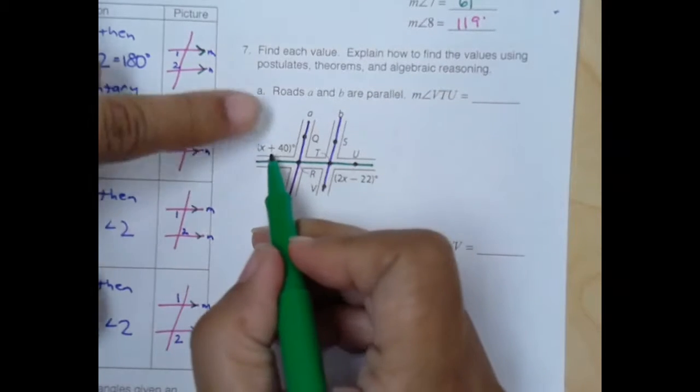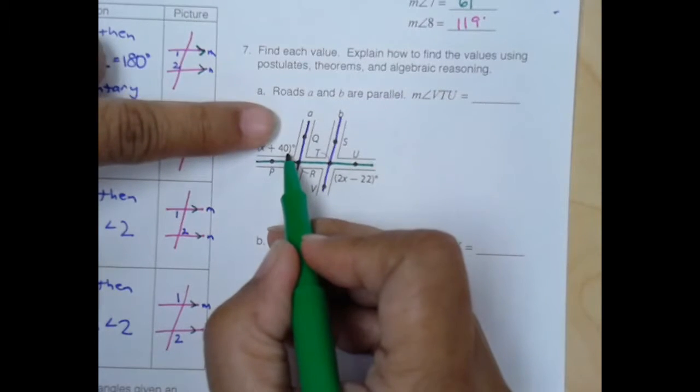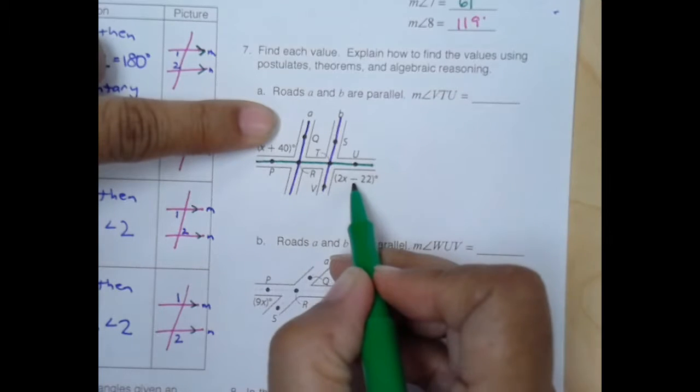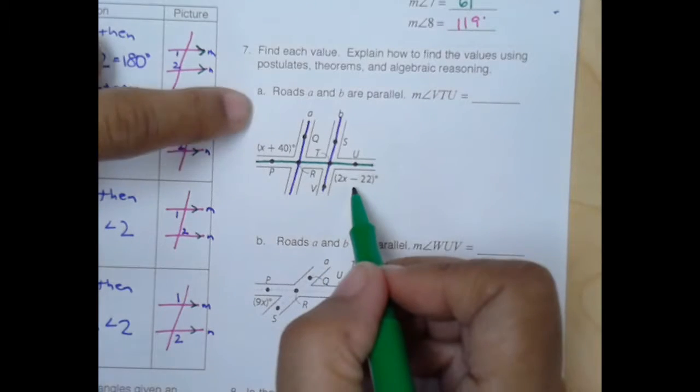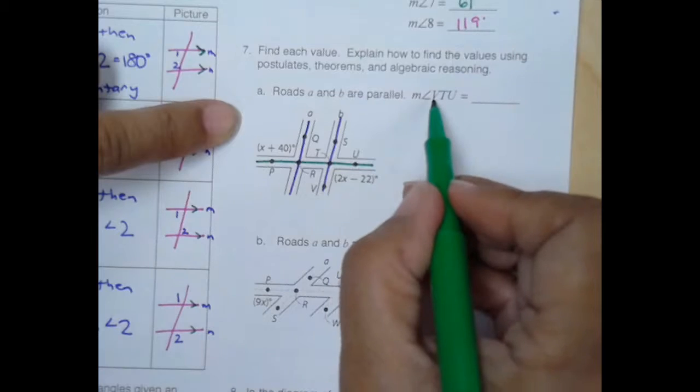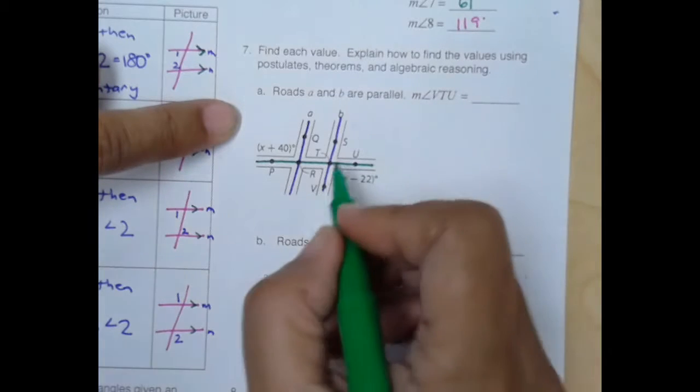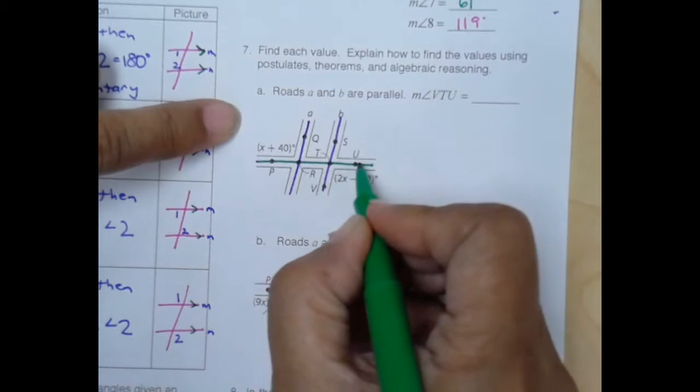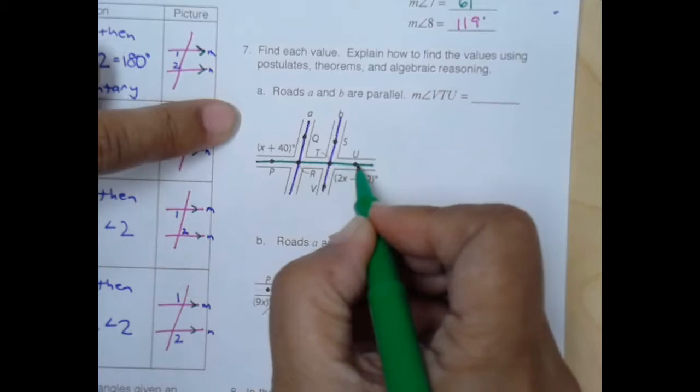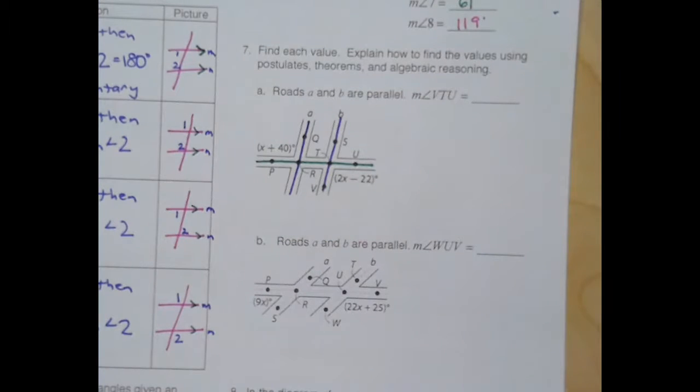Okay, so we know this corner is x plus 40. We know this corner is 2x minus 22. And I have to use that information to find what the measurement of angle VTU is. So if I trace VTU, I want this corner angle VTU. Okay, so let's go ahead and solve.